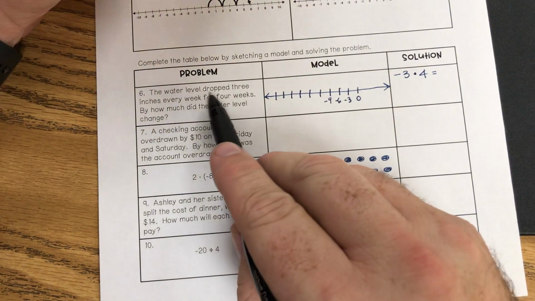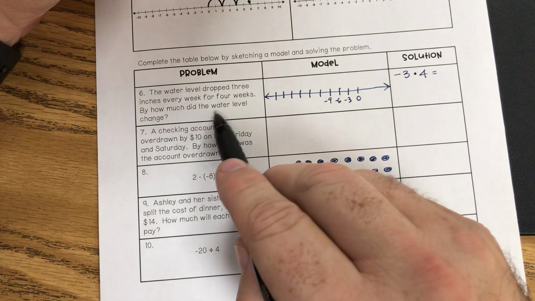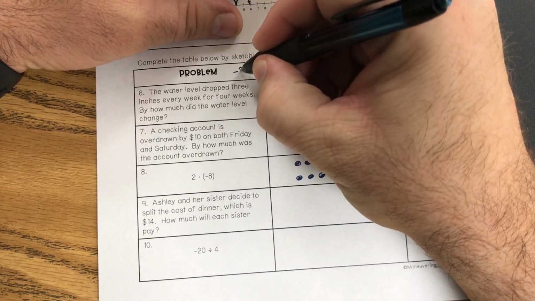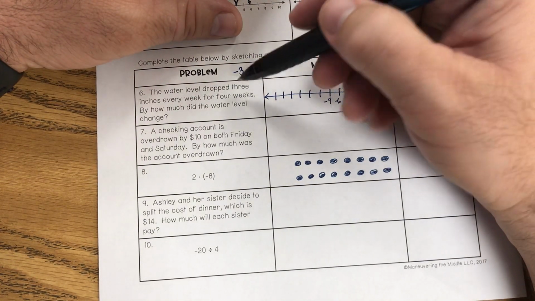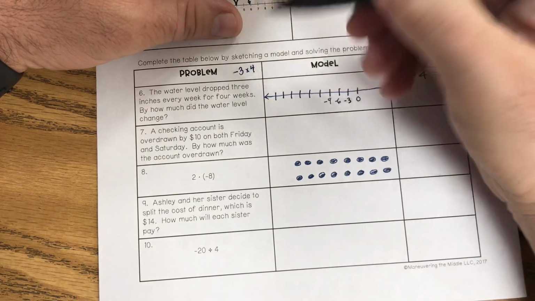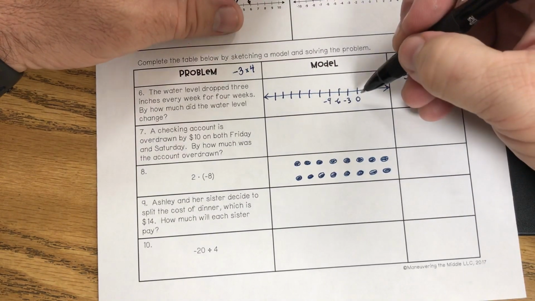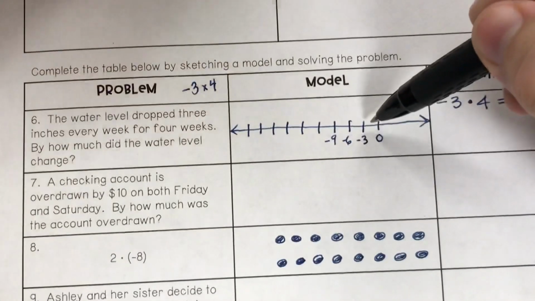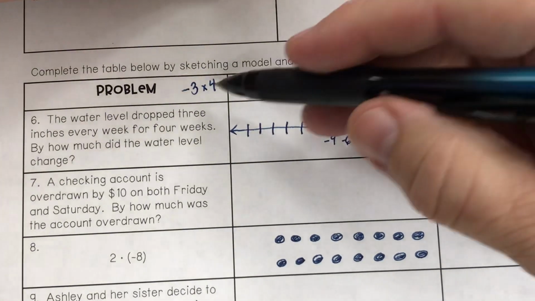This one says the water level dropped 3 inches every week for 4 weeks. By how much did the water level change? It's dropping 3 inches, so that is represented by negative 3, and it's doing that 4 times. So negative 3 times those 4 weeks. So I just made a quick number line, and I went ahead and counted by jumps of negative 3 on my number line because that's what this problem is talking about, going down by 3.